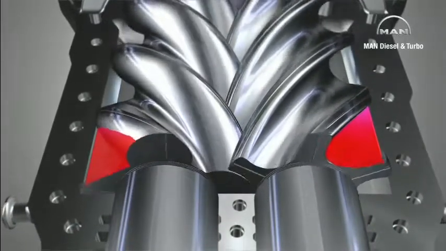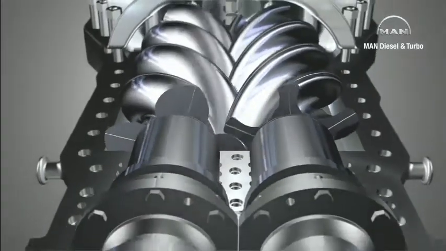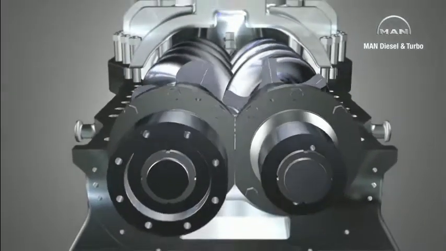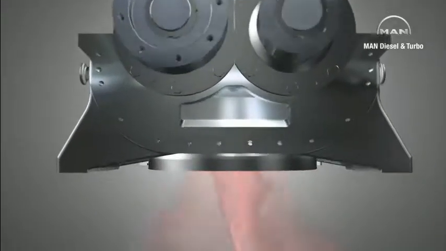Compared to piston-type reciprocating compressors, the screw compressor is much more expensive. The capacity of screw compressors is generally much bigger compared to piston-type compressors.